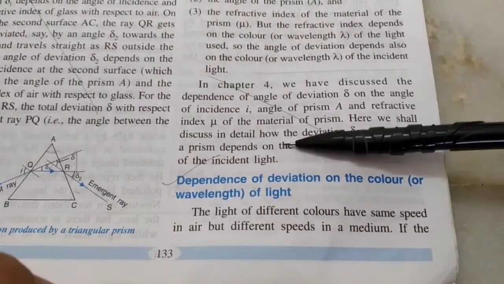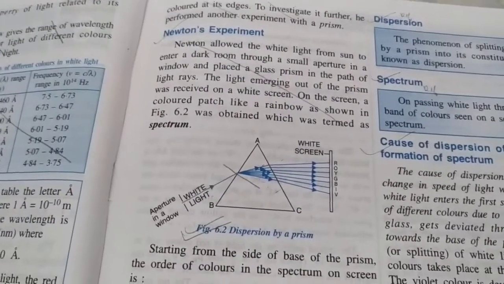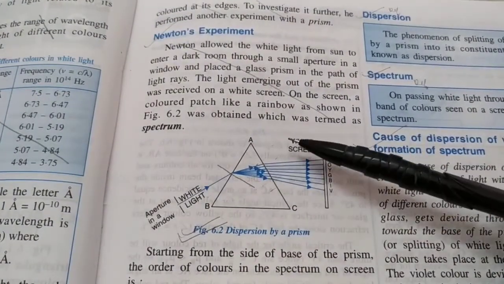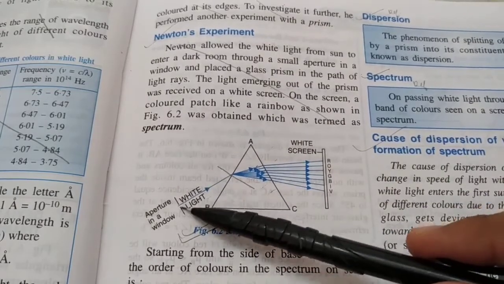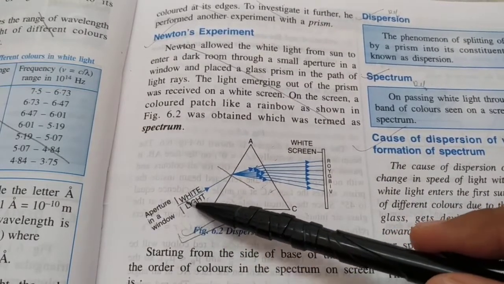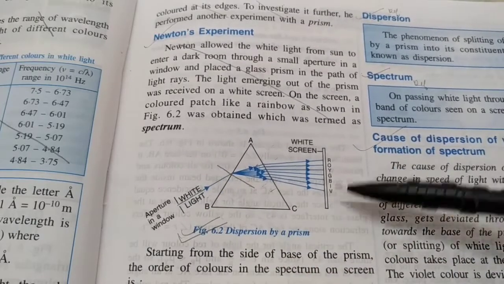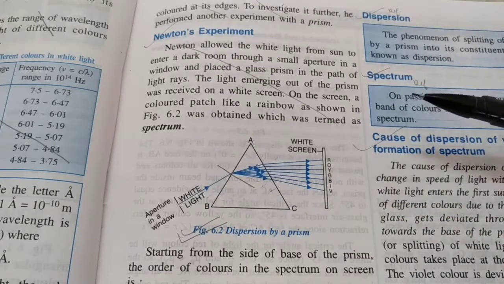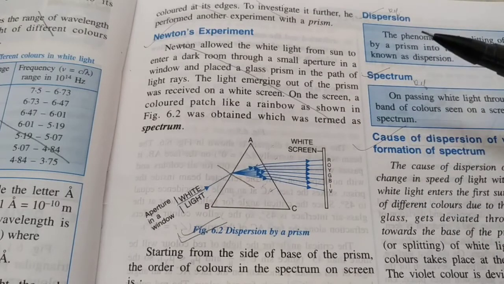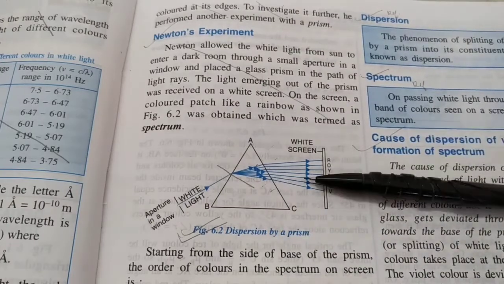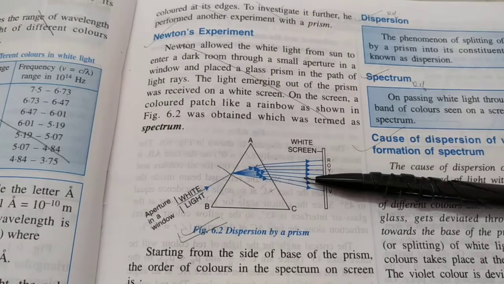Next, let's study the dependence of deviation on the color of light. If we pass white light through a prism, and that's a narrow beam of white light, we make sure it's a narrow beam by passing it through an aperture in a window. That's a very small hole. So white light is split into its 7 constituent colors, Vibgyor. Why does this happen? Well, that's because white light is actually electromagnetic radiation composed of various wavelengths. And we can see the wavelengths from 4000 angstroms to 8000 angstroms, the wavelength that is.